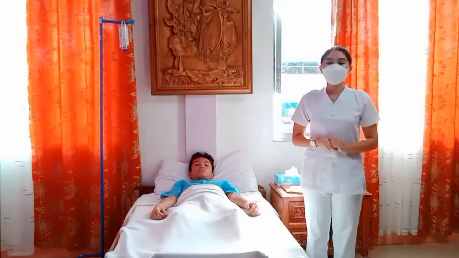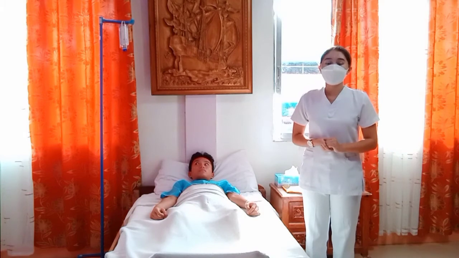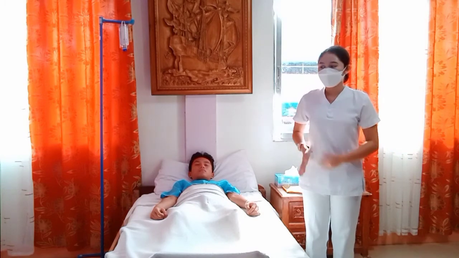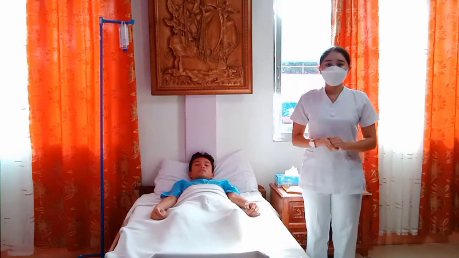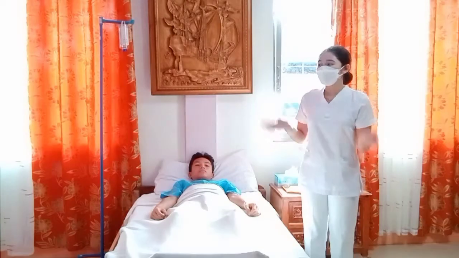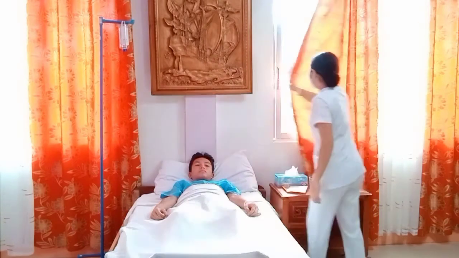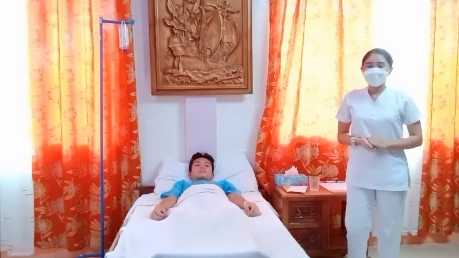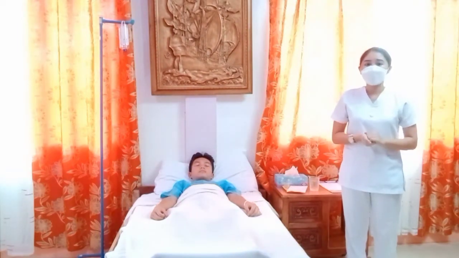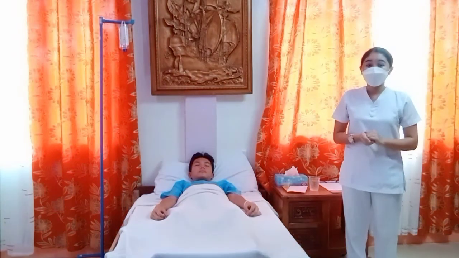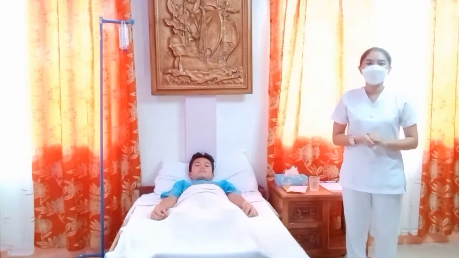First is to provide for client privacy. If you are in a ward, be sure to place curtain drapes around the area of the bed. If you are in a private room, be sure that the doors are closed and adjust curtains if there are any. Providing privacy is the client's basic right. Through this, we can establish rapport and promote client's comfort and cooperation.